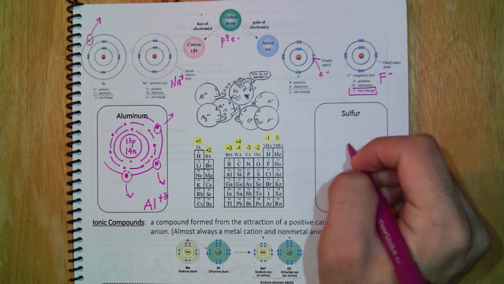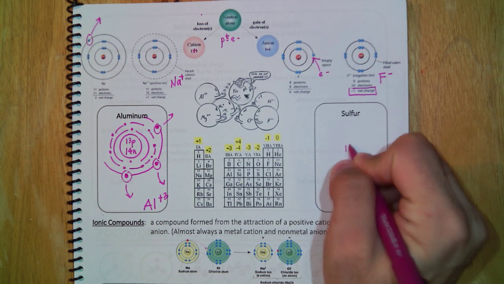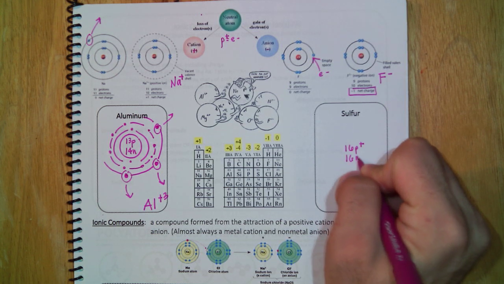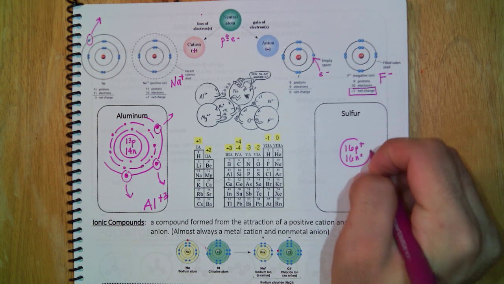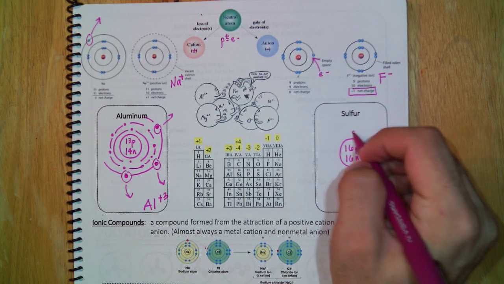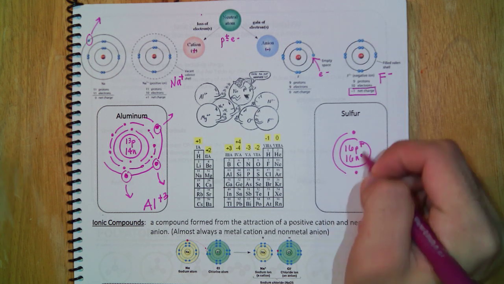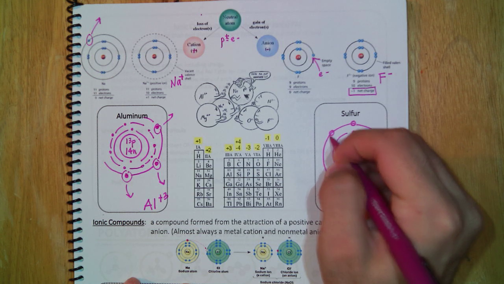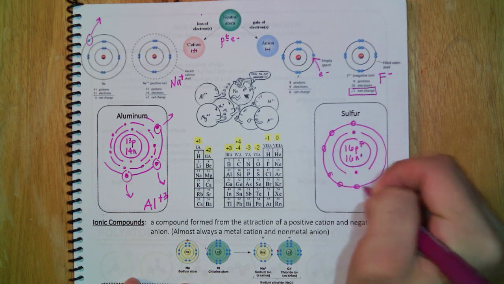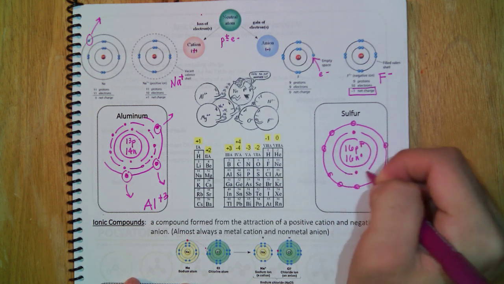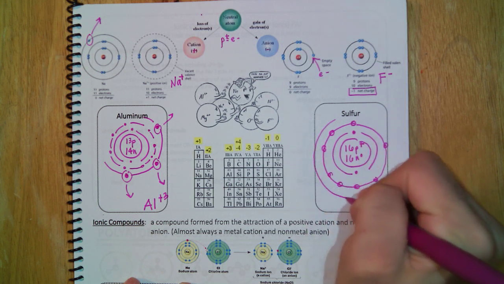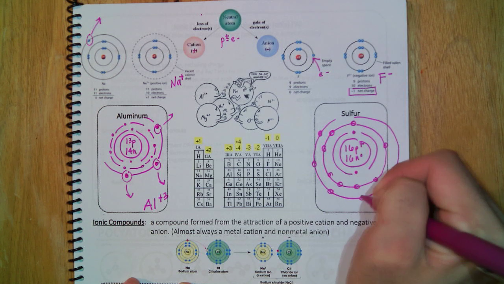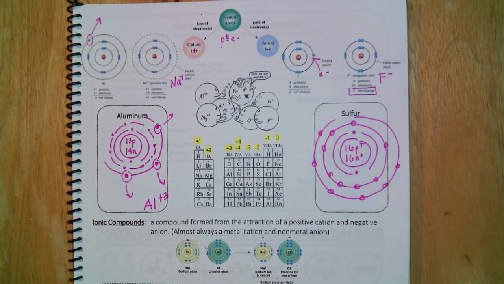Sulfur, which has 16 protons. Let's do an isotope. Let's do sulfur-32, right? So there's 1, 2 electrons there on the first. On the second, there's 1, 2, 3, 4, 5, 6, 7, 8. So that's 10. And then on the third shell, there's 11, 12, 13, 14, 15, 16.